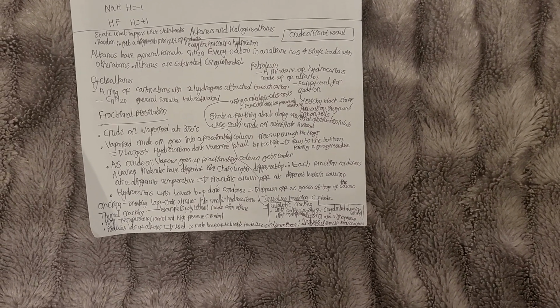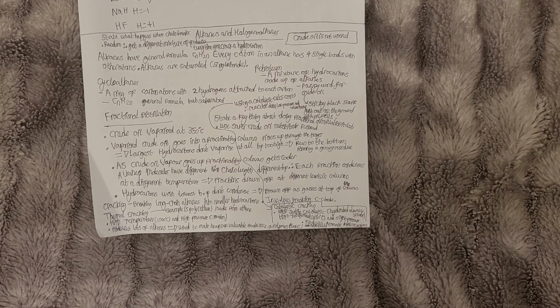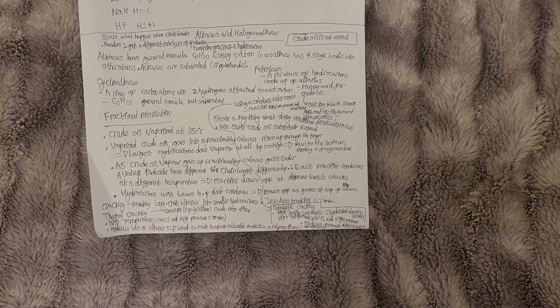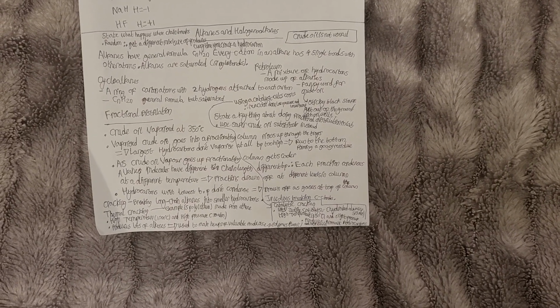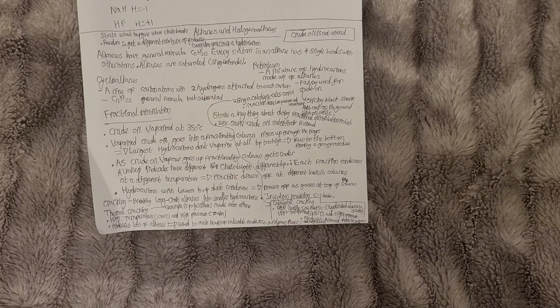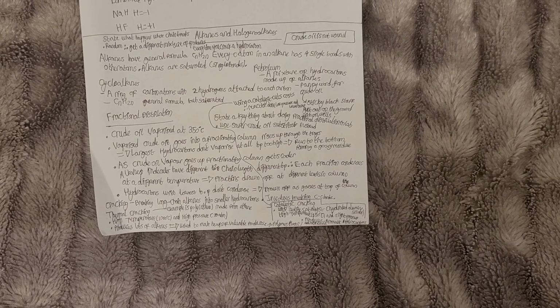Fractional distillation, how does it work? Crude oil vaporizes at 350 degrees Celsius. Vaporized crude oil goes into the fractionating column and rises up through the trays. The largest hydrocarbons don't vaporize at all because the boiling point is too high, therefore they run to the bottom forming a gooey residue. As the crude oil vapor goes up, the fractionating column gets cooler.